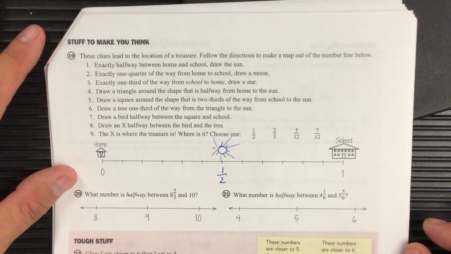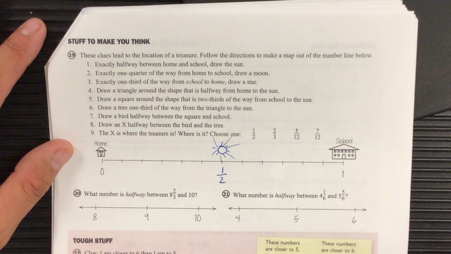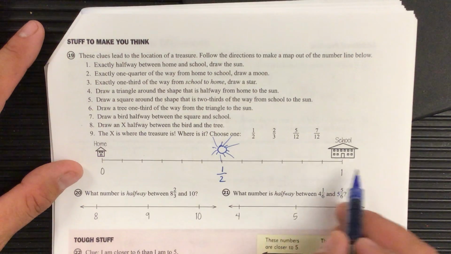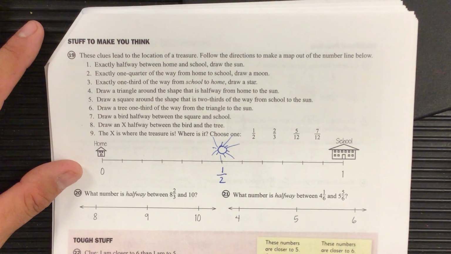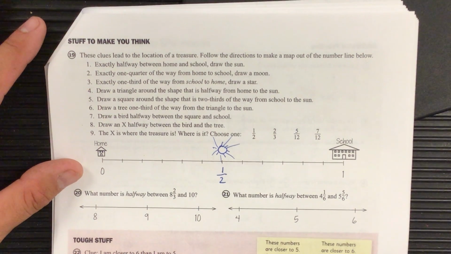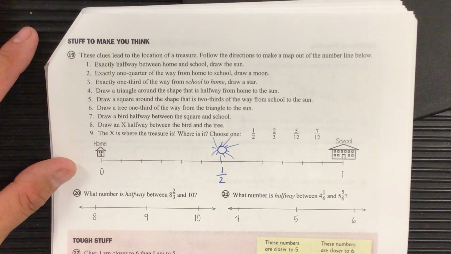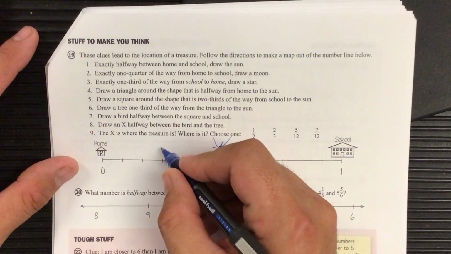1/3 of the way. Draw a moon. Sorry, 1/4 of the way. So how many spaces is it from home to school? Count them. 12. Okay, so what's 1/4 of 12? You know how I do that? What is 12 divided by 4? 3. That's where your moon goes.